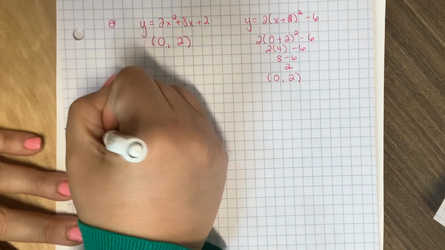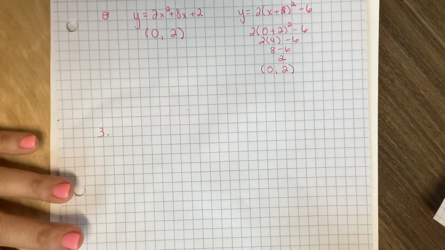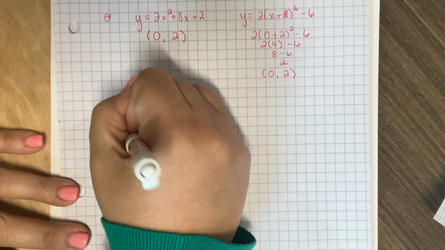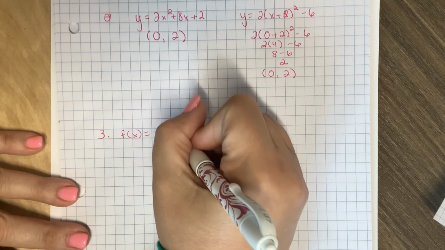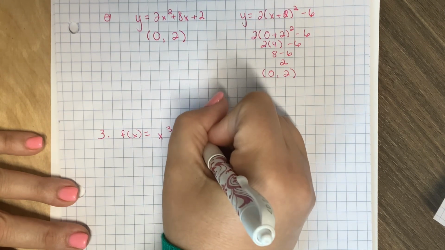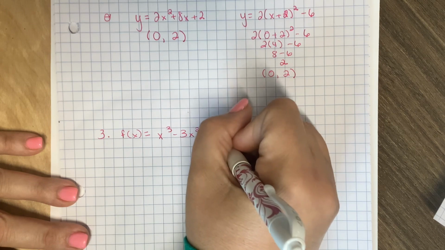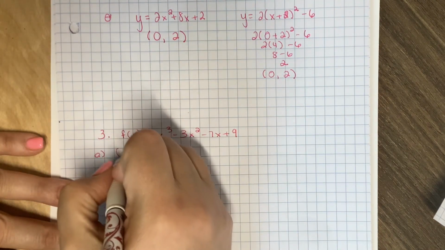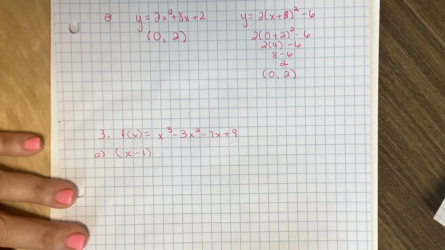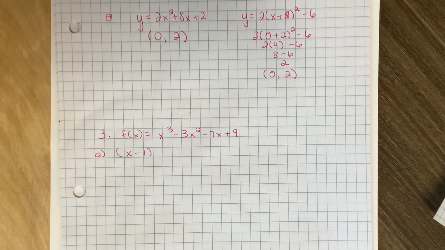Number 3 says, given the function f of x equals x cubed minus 3x squared minus 7x plus 9, answer the following. Is x minus 1 a root? Okay, is it a root? Is it a factor? How do I figure that out?